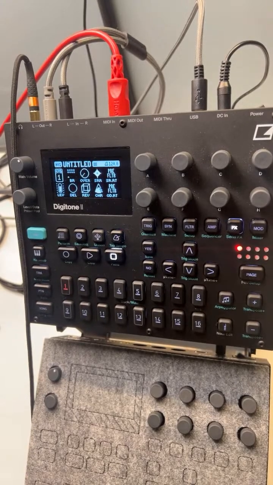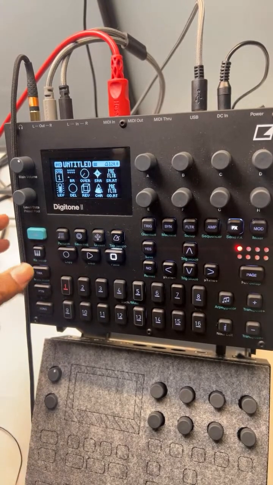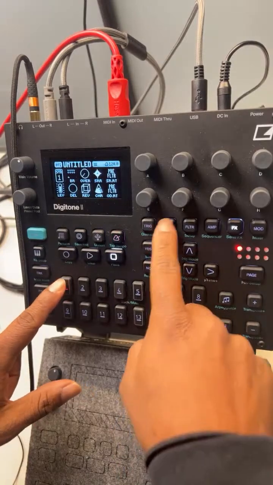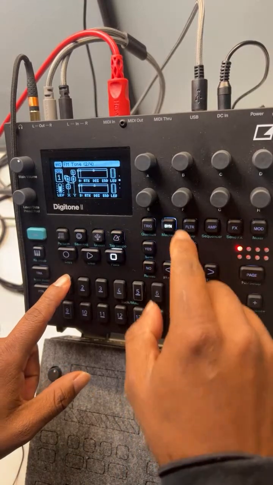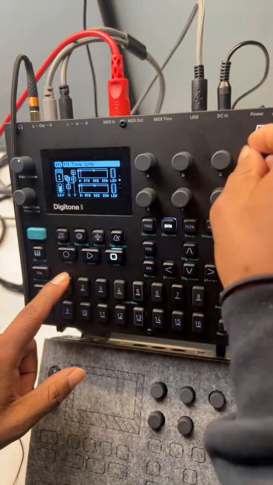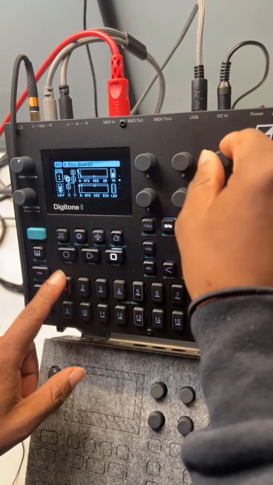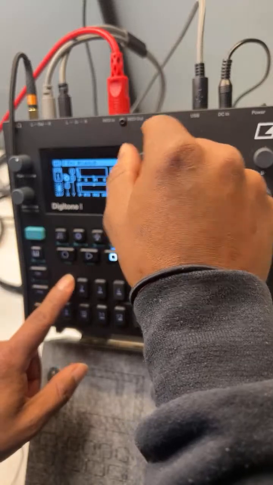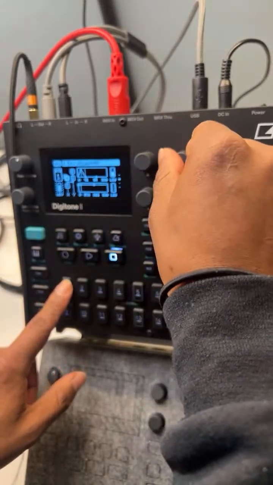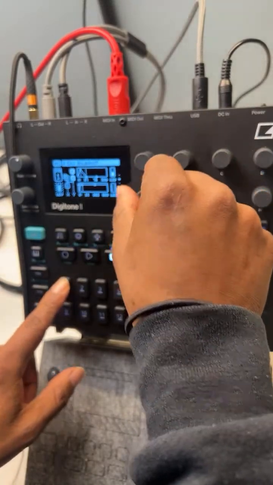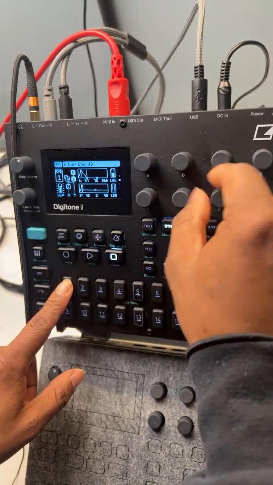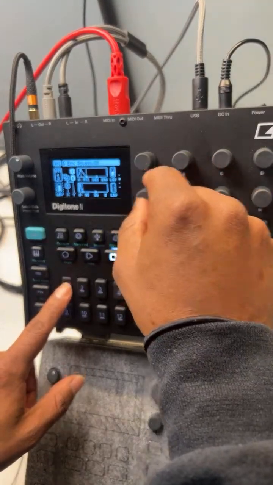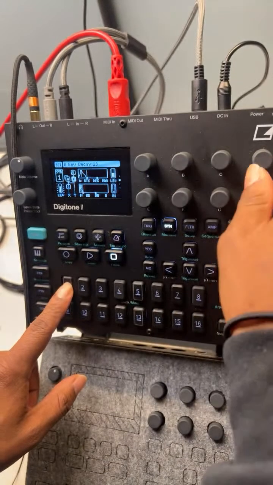So I'm just playing that off camera, right? So that's the Digitone 2. But I'm gonna focus this session on actually trying to sound design something. So I usually just go straight into, if I really want to sound design, I go into the envelopes.